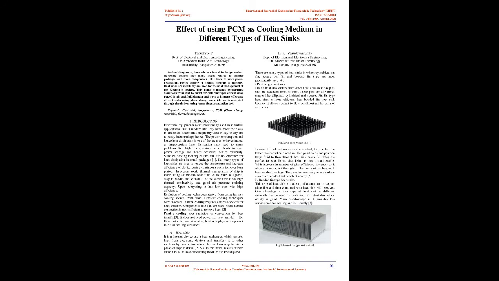Evolution of cooling techniques started from using a fan as a cooling source. With time, different cooling techniques were invented. 1. Active cooling requires external devices for heat transfer. Components like fans are used when natural convection is not sufficient to remove heat. 2. Passive cooling uses radiation or convection for heat transfer. 3. It does not need power for heat transfer.